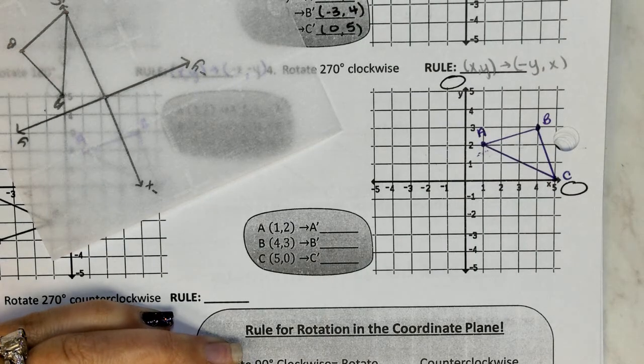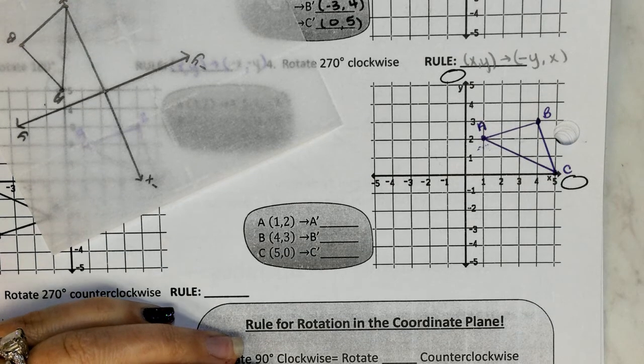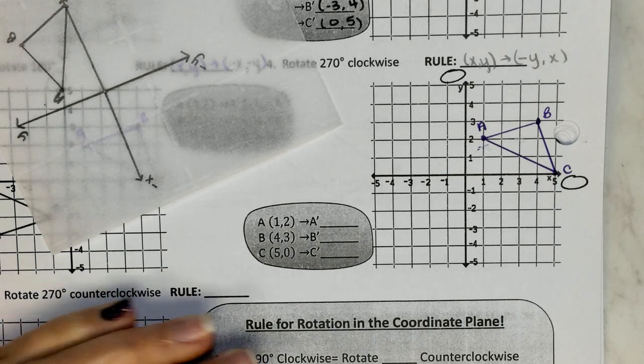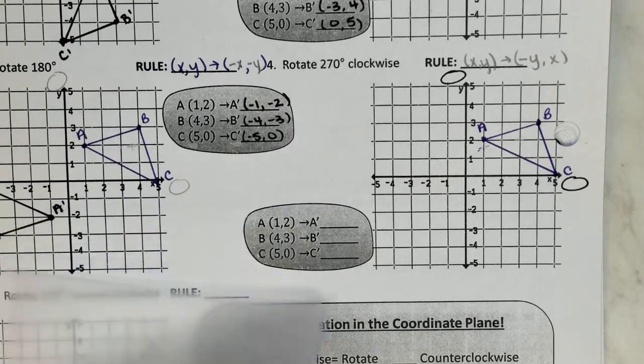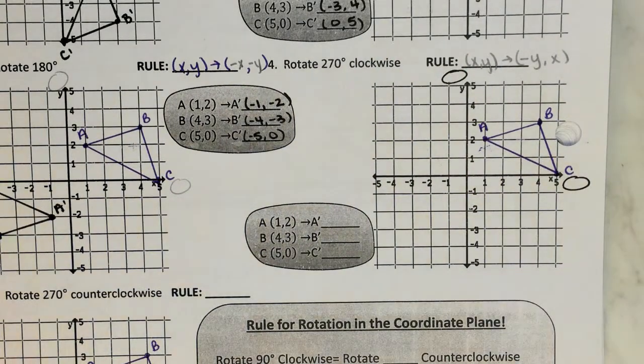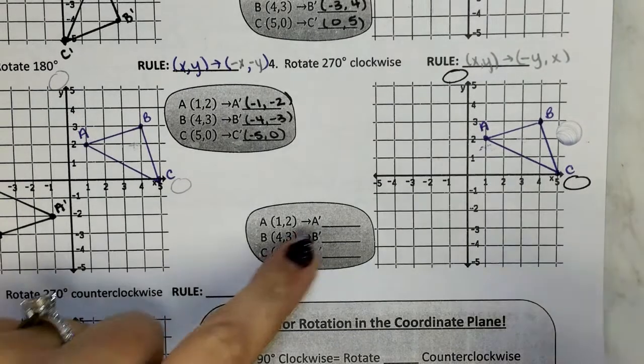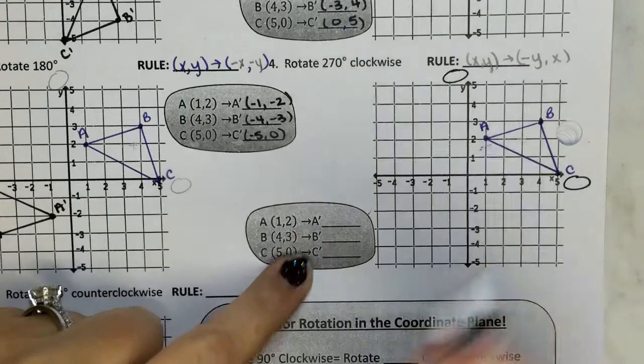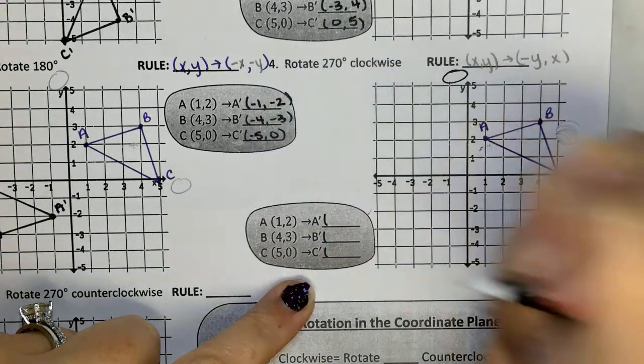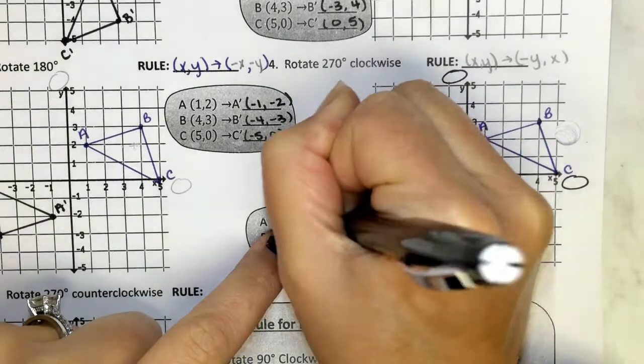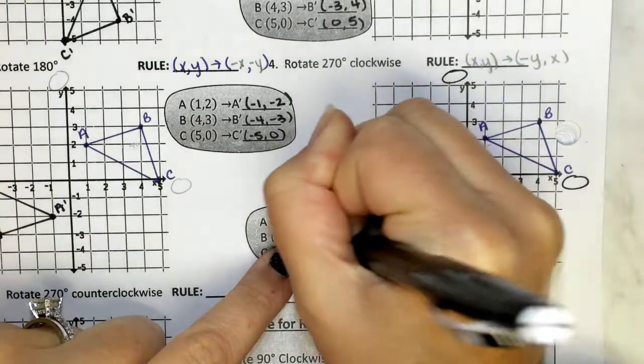And the reason I'm showing it with you with patty paper is because if you ever can't remember, I'm showing you how you can actually figure out what these rules are. So let's go through and actually use the rule and come up with these points. We're taking negative of the y value for all of our x's. So y was 2, we'll make it opposite. Y was 3, make it opposite.